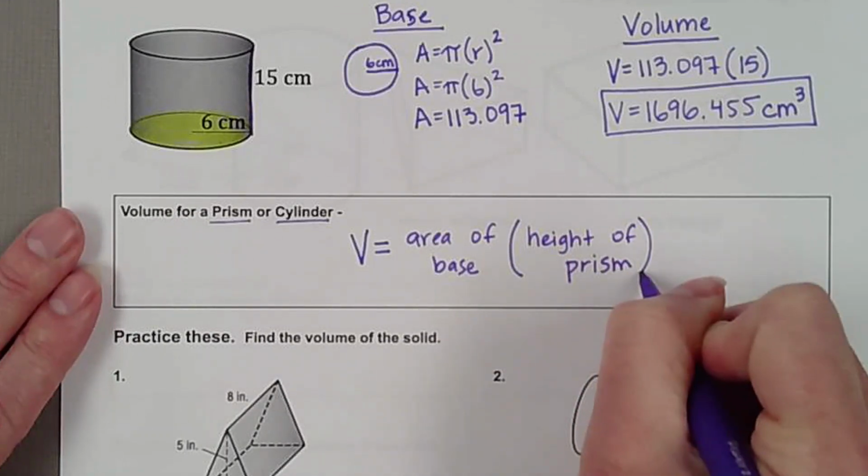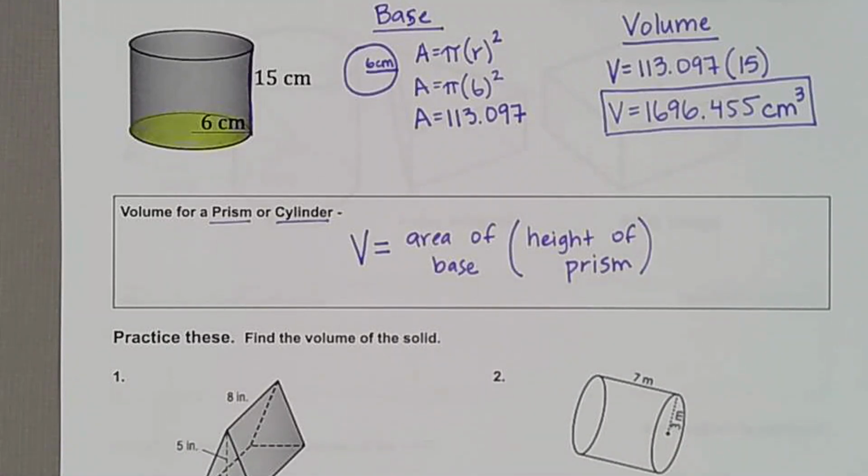And the height of the prism, if it's standing on its base, is basically just how tall it is. But if it's not standing on its base, you can also think about it as how far away is one base to the other base.